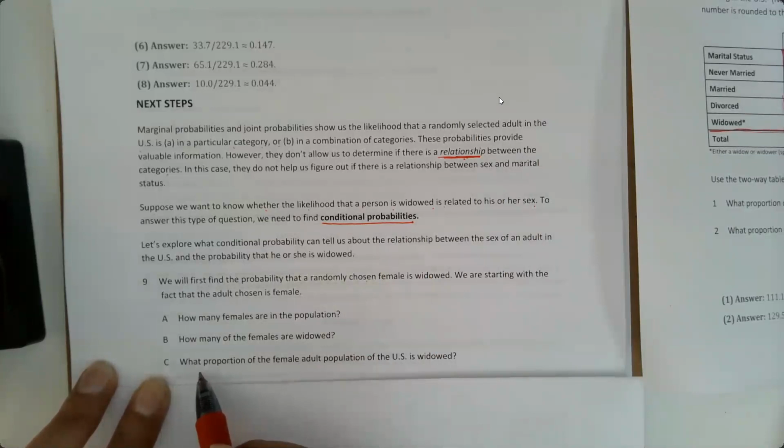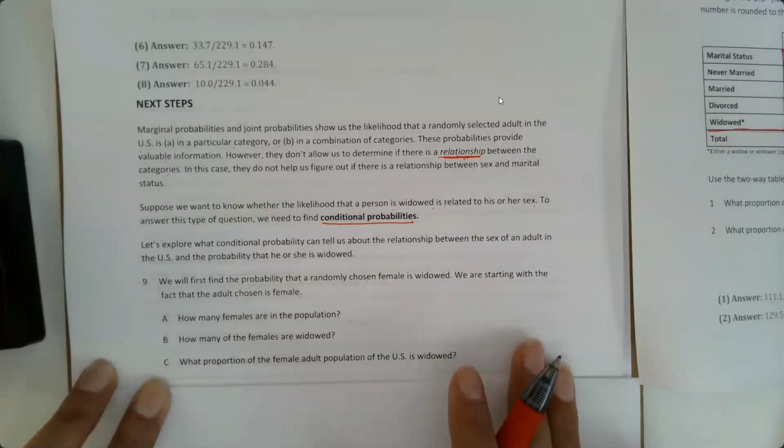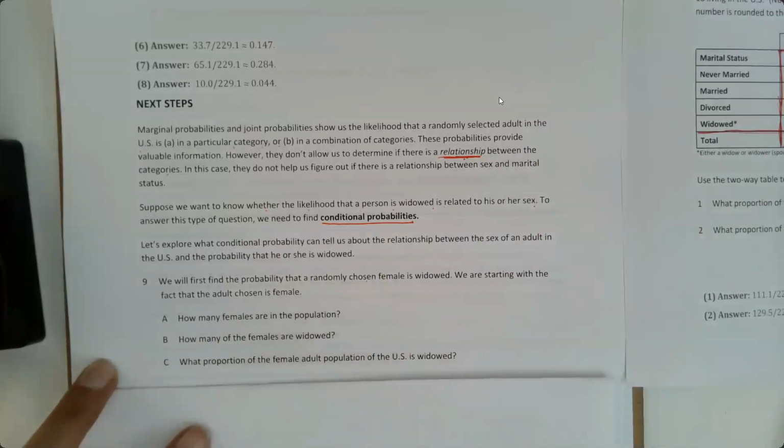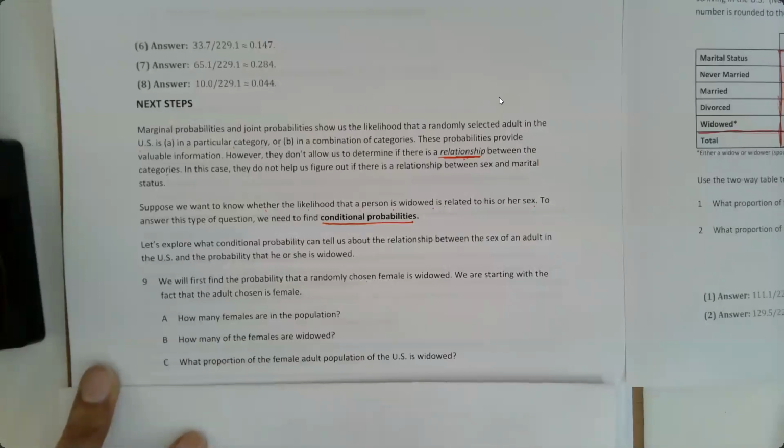What's the difference between C and the format where you ask the question using a joint probability or marginal probability? What proportion of the female adult population of the US is widowed?